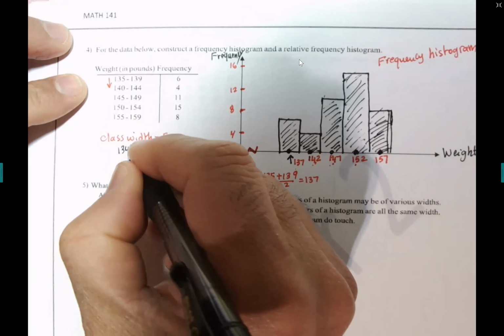The scale. Okay, how would you change the scale? I would make it reflect the relative frequencies. Okay, you just divide by the, what was it here? What was the total right here? Whatever the total was, guys, you just divide by the total.